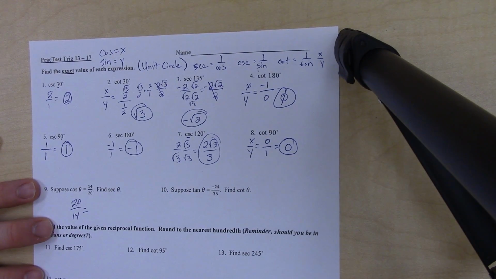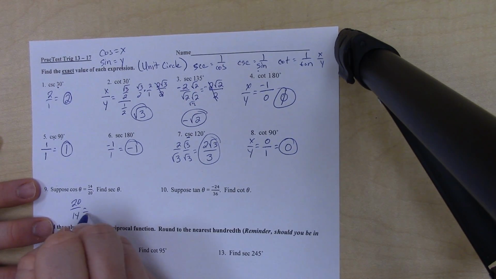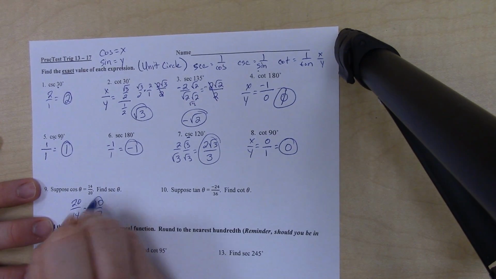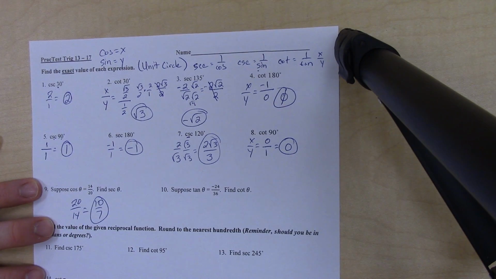But you must reduce it, and I'm going to give you problems on the test. You must reduce as well. So I reduce a 2 out of both of those, and I get 10 over 7, and that's good enough. Don't have to write 1 3/7.